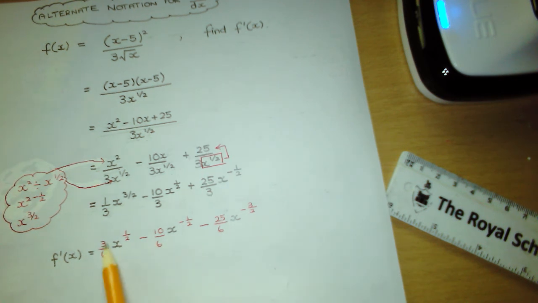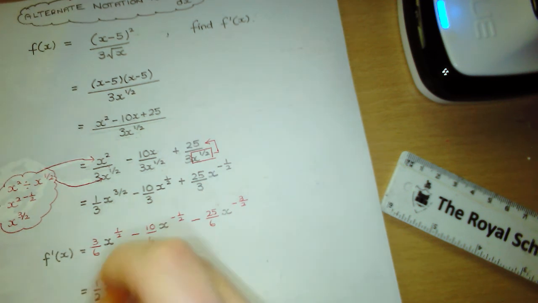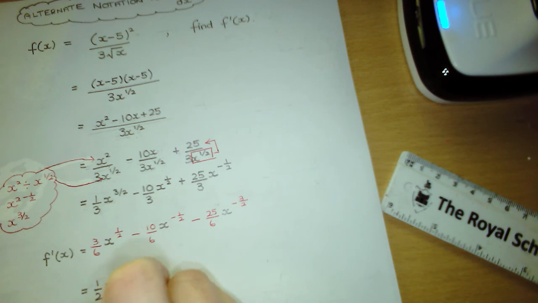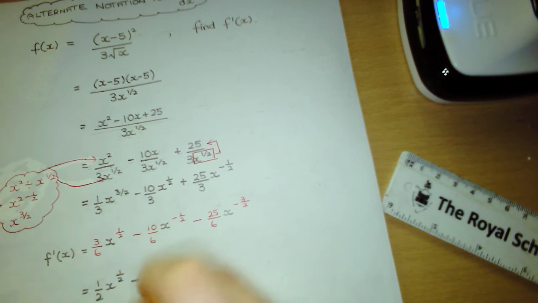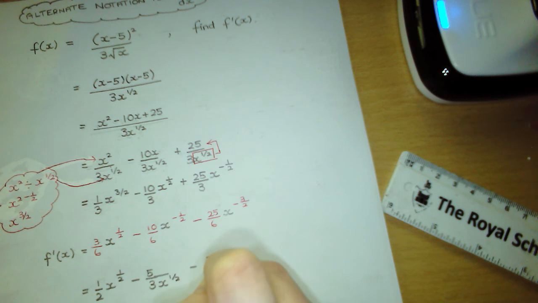I want to do a bit of cancelling here. 3 over 6 and 10 over 6 will cancel. I also want to make the powers of x positive for any x's that have negative power. So I want to deal with this one and deal with that one. So these x's are going to slide back to the bottom line again. 3 over 6 cancels to give us a half, so we've got a half x to the power of a half. Minus 10 over 6 will cancel, that will give us minus 5 over 3. And also I am shifting this x here to the bottom line, so x joins the 3 in the bottom, and then change the sign of the power, it's now positive a half. Minus 25 over 6 is fine.